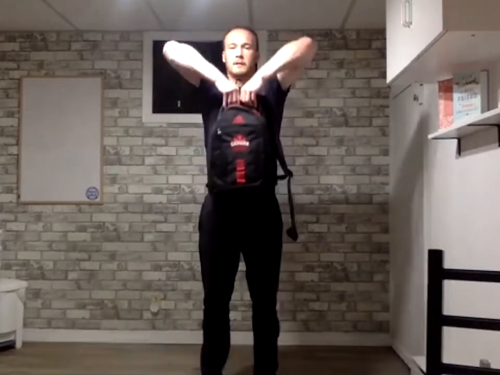So grab the handle of the backpack, or if you need to, you can hold onto it right here. I'm just going to start out with a shrug and then raise our elbows nice and high.